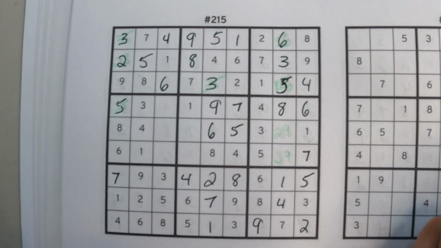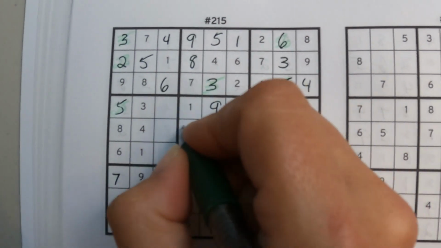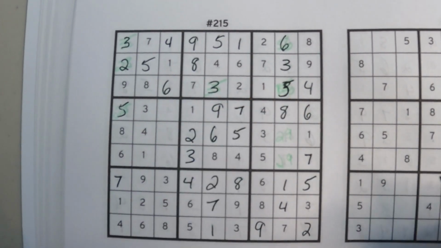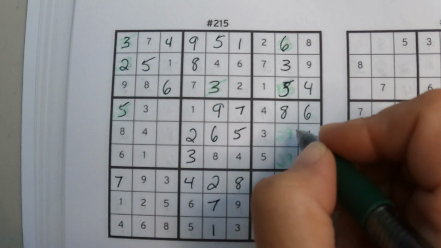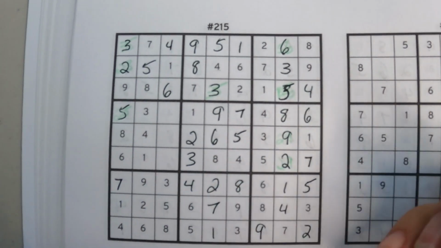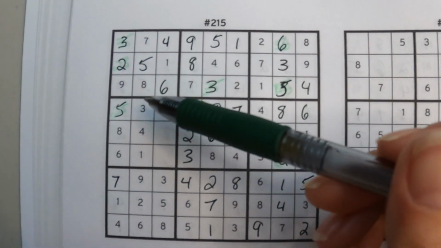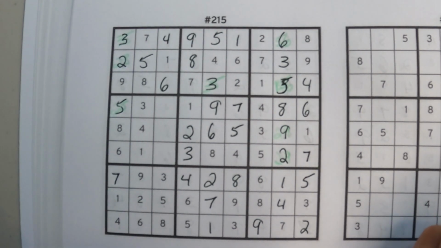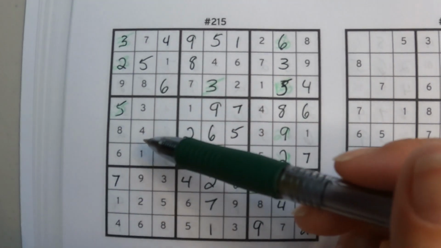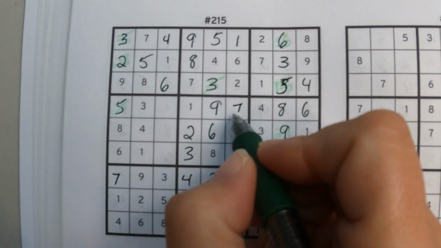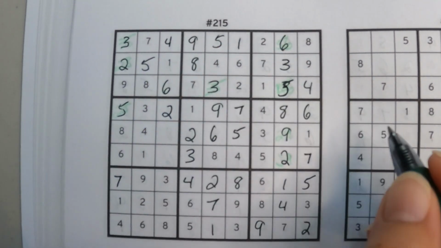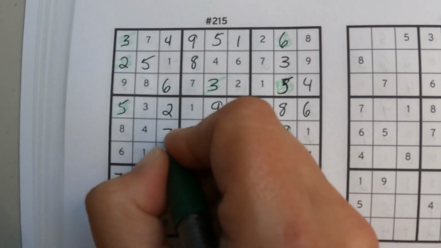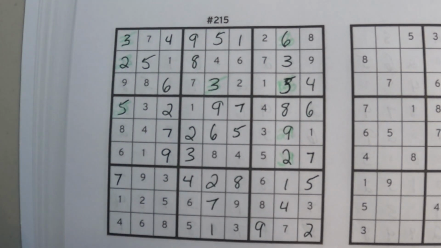For this box now, we're missing 2 and 3. We've got a 3 here, so 2, 3. That 2 makes this our 9, 2. And for this box then, we're left with 2, 7, and 9. We've got a 7 and 9 here, so it's our 2, 9 here, so 7 and 9.